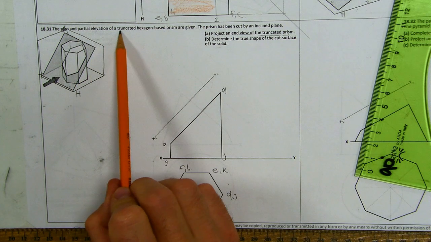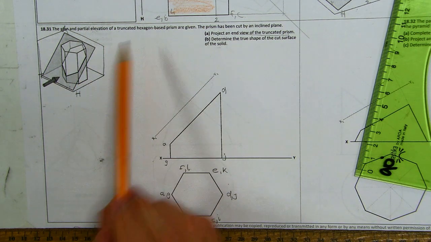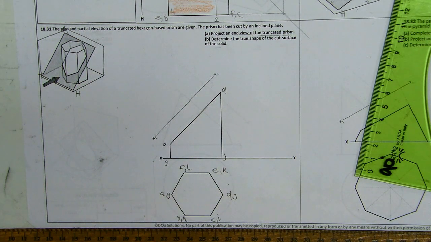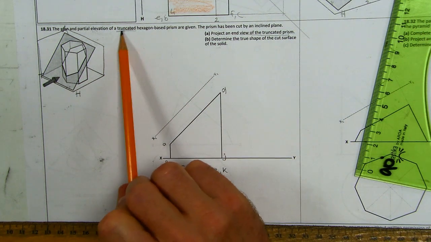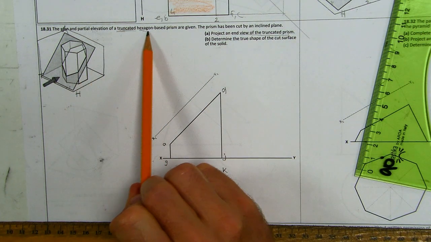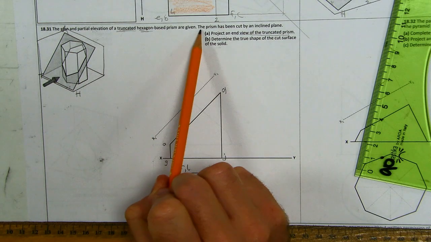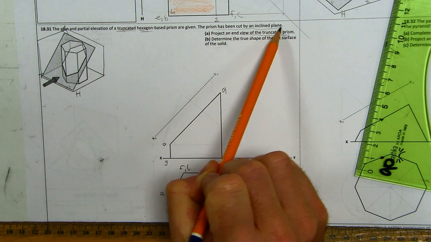Plan and partial elevation of a truncated, let me pause that for a second. Truncated, okay, so it's got its top cut off. Hexagonal, so it's got a hexagonal base prism. The prism has been cut by an inclined plane.